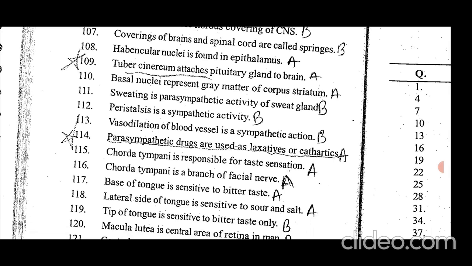The base of the tongue is sensitive to bitter taste. Bitter taste is detected by the base of the tongue. And parasympathetic drugs are used as laxatives and cathartics.